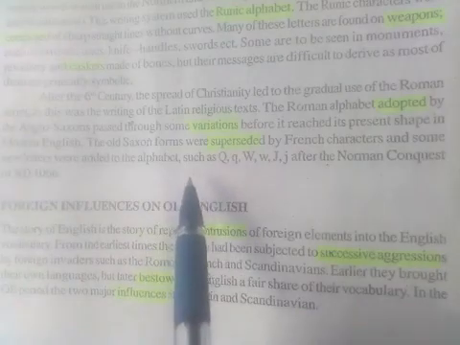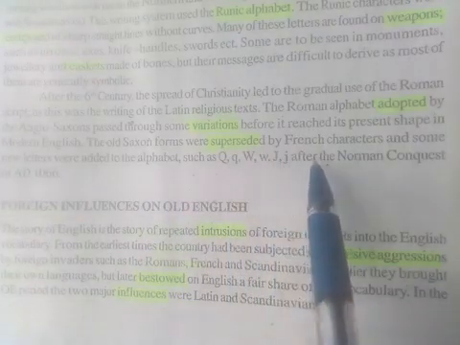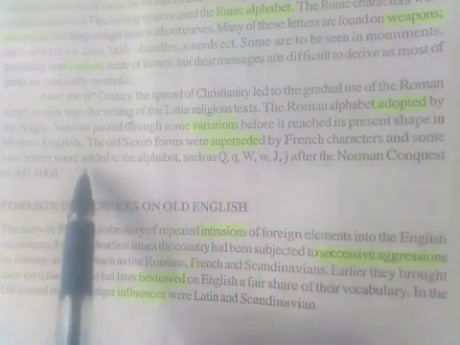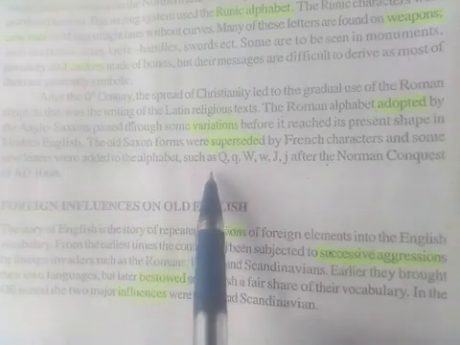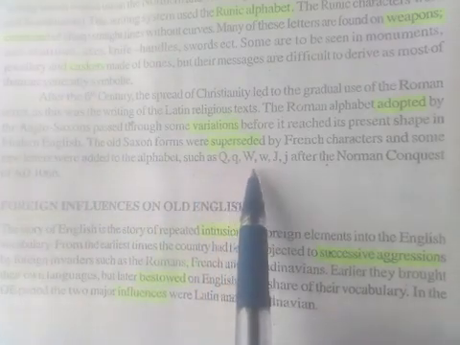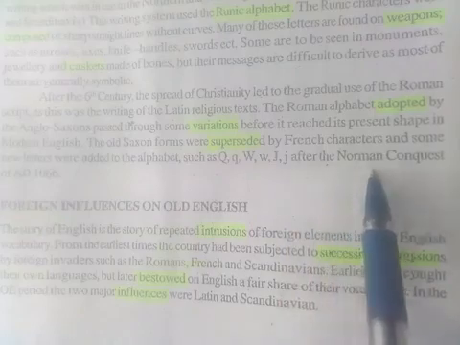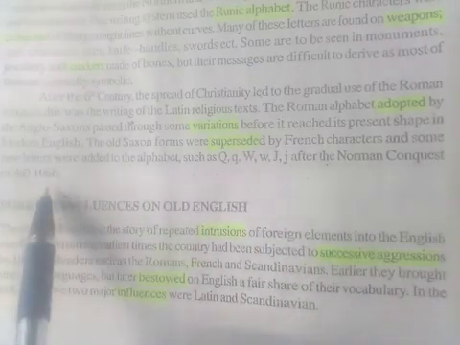The Old Saxon forms were superseded by French characters and some new letters were added to the alphabet, such as Q, W, J, after the Norman conquest of AD 1066.